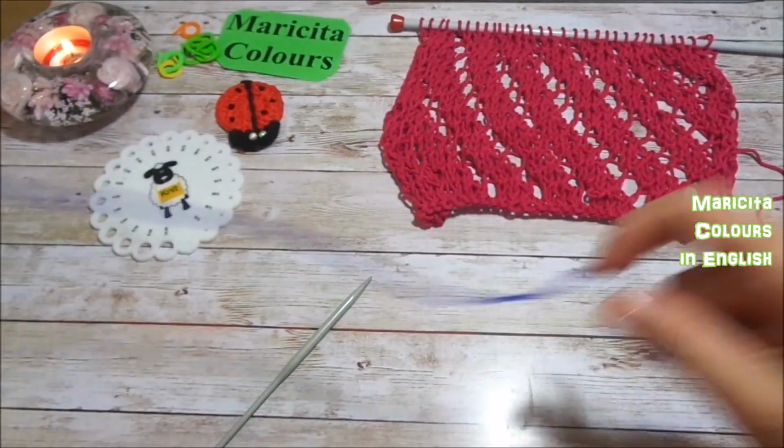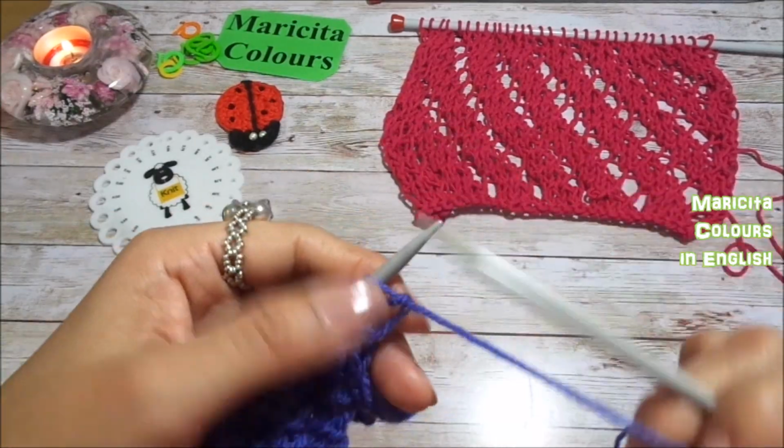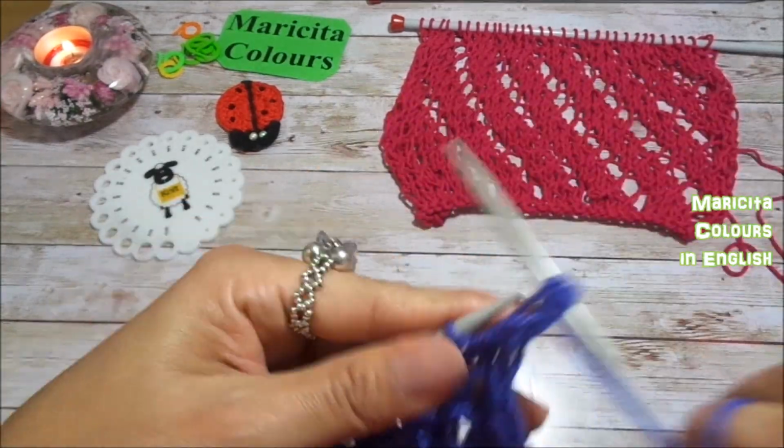Here we finish the row, we turn the knitting work and we begin to make the purl stitch.